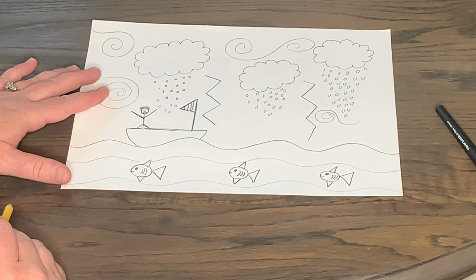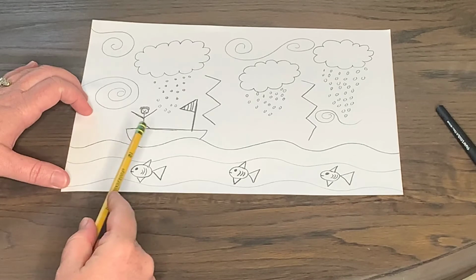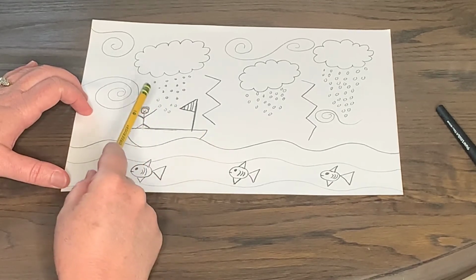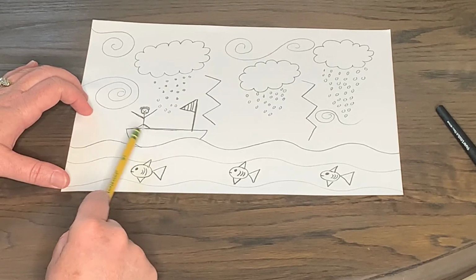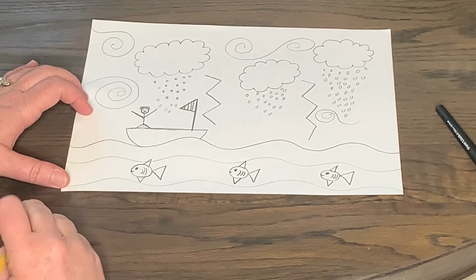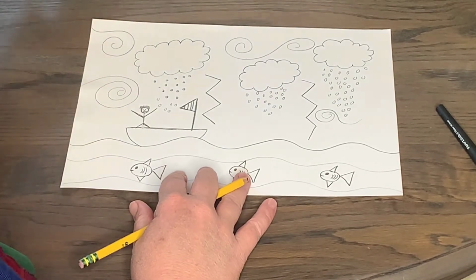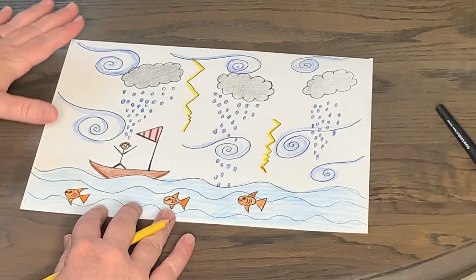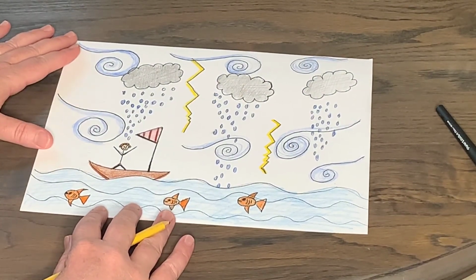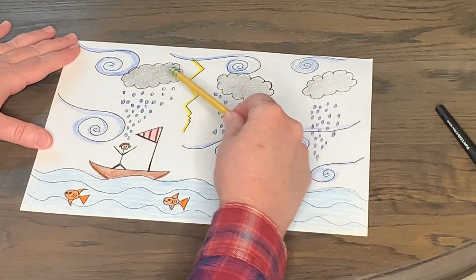All right, boys and girls, so we have our big storm. We have the lightning bolts, we have our clouds and the wind, and we have our boat in the ocean and all our fish. Now, boys and girls, I'm going to show you how to add some color to this. So I have one that I have finished that I'd like to show you. So after this video is over, you can get your crayons out or your colored pencils out, and you can add color.